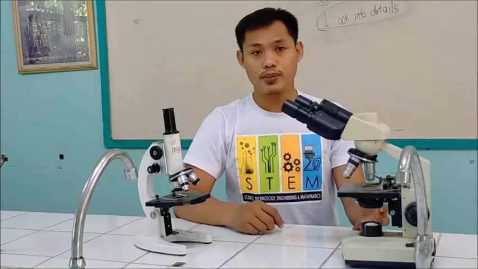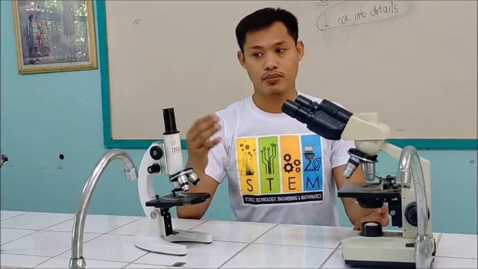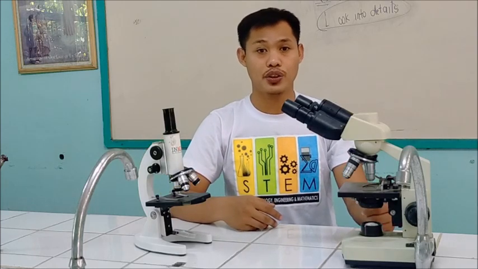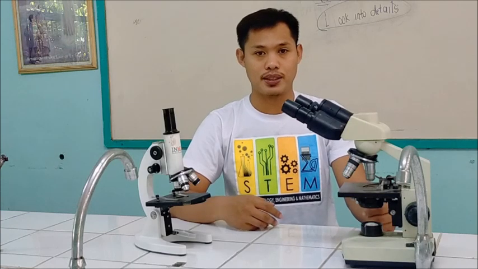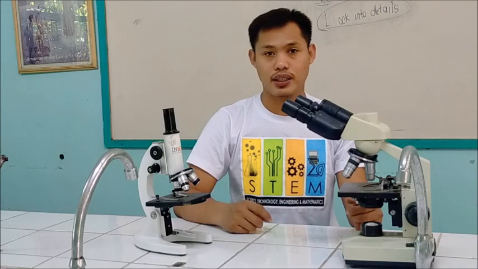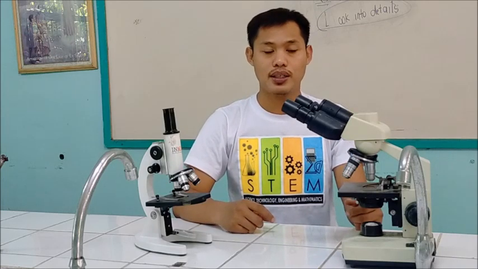So I have here with me two types of microscope. We have the monocular and the binocular microscope. Their difference is the number of ocular lenses, or eyepieces. Monocular contains one and binocular contains two eyepieces or lenses.